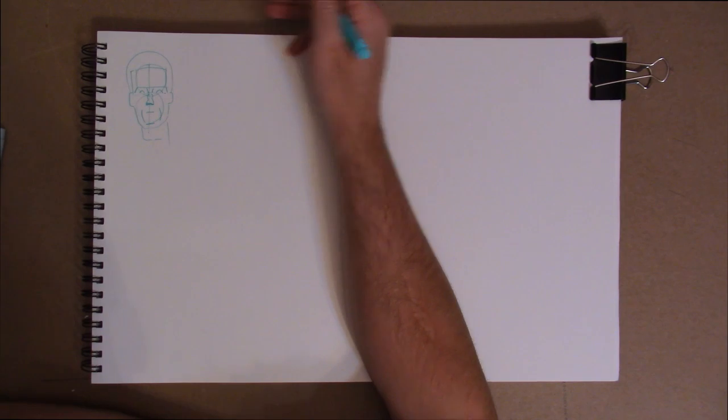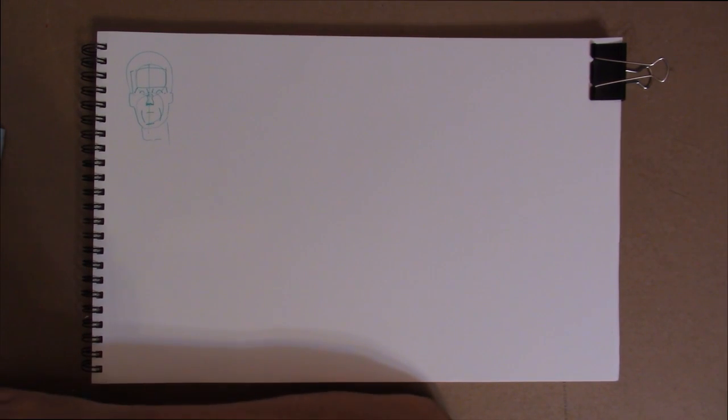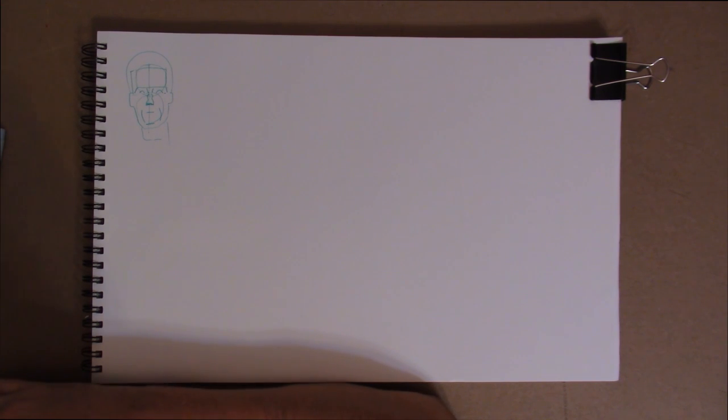So what I'm going to do is I'm going to work with first and second contours. And if you need to pause, you're allowed to pause. If I'm moving too slow, you can speed it up. But let's see what we can do here.